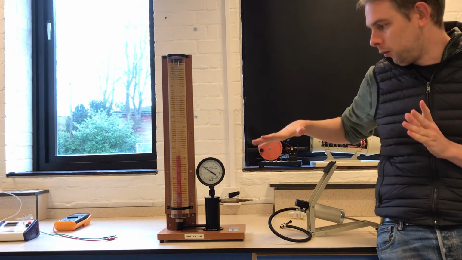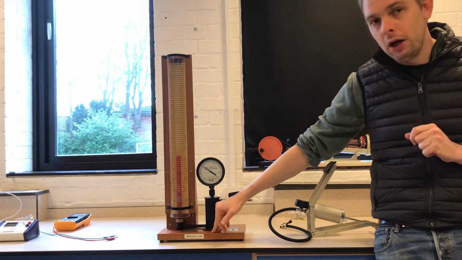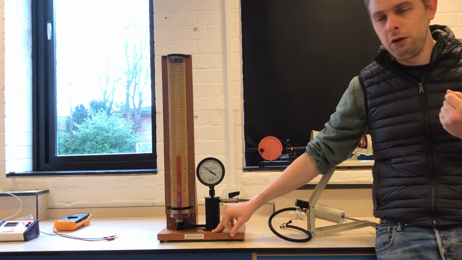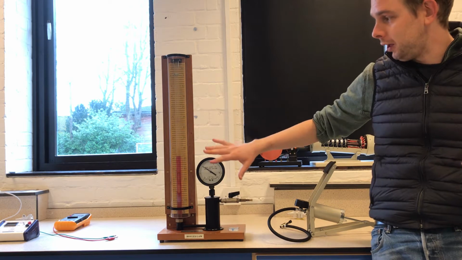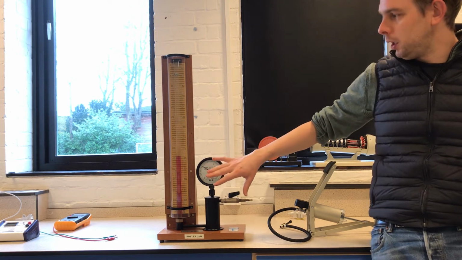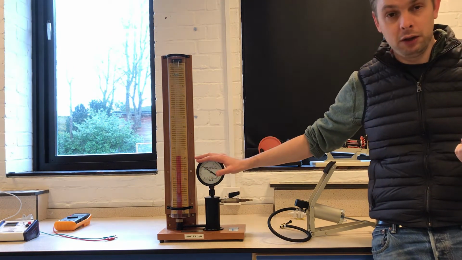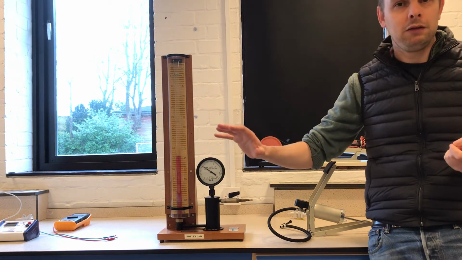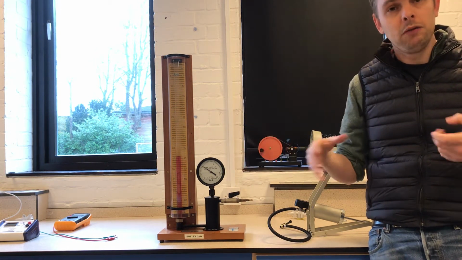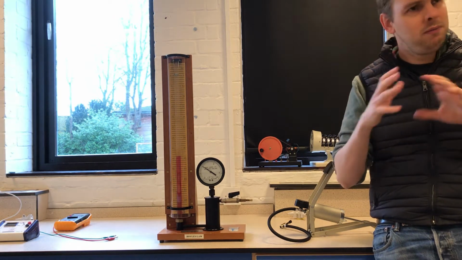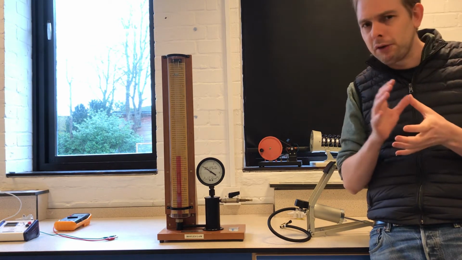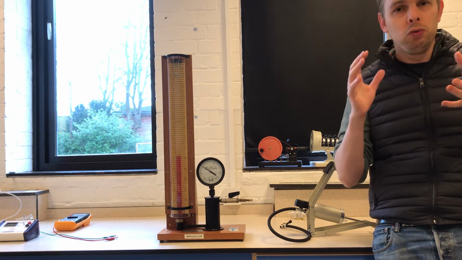So the first relationship we're going to look at is named after a guy called Robert Boyle, and it's called Boyle's law. Boyle was investigating the relationship between the pressure that a gas is put under and the volume that that gas exists in. It probably makes sense to think that if you put something under pressure, then the volume will generally decrease.